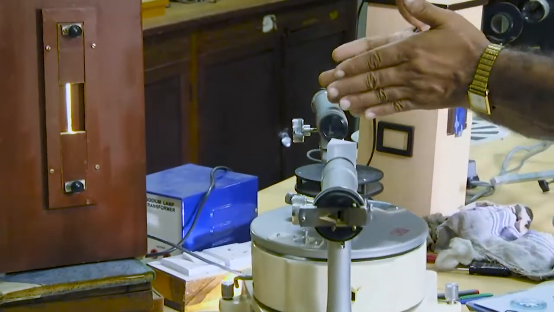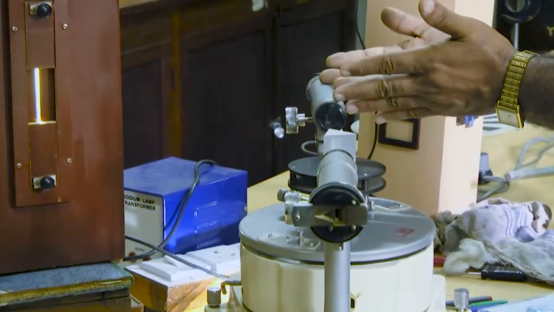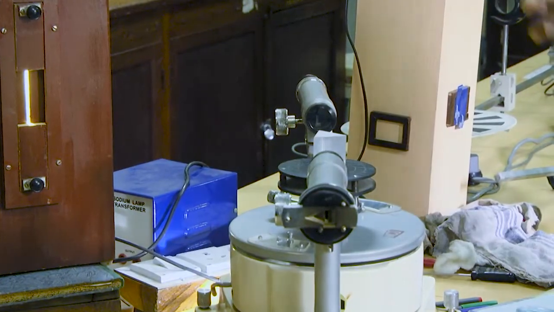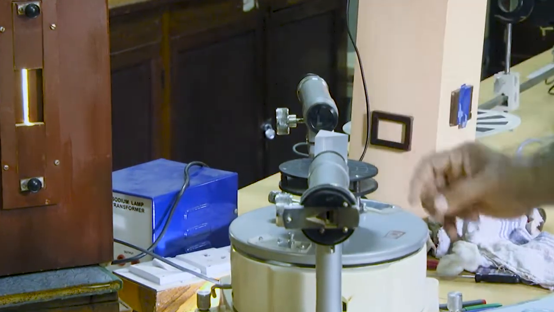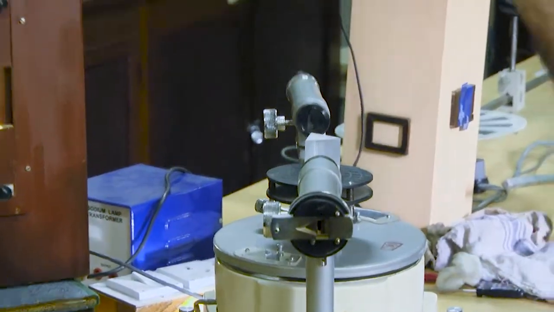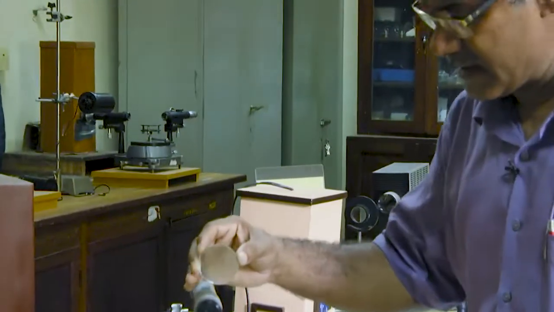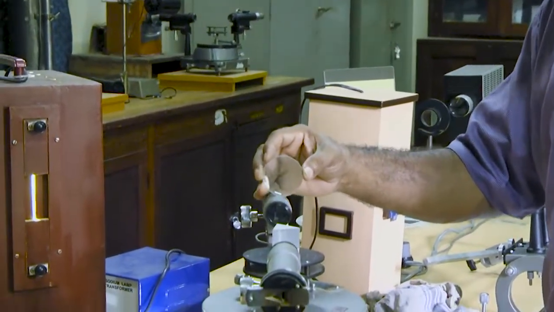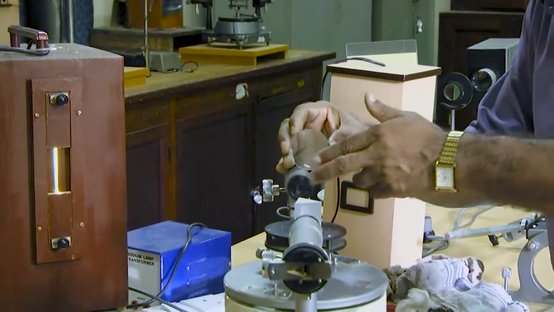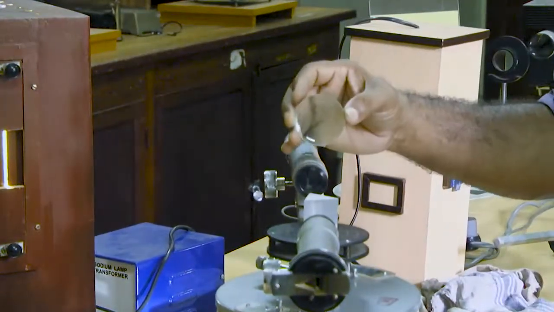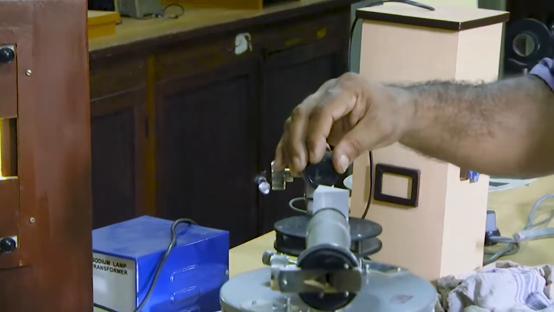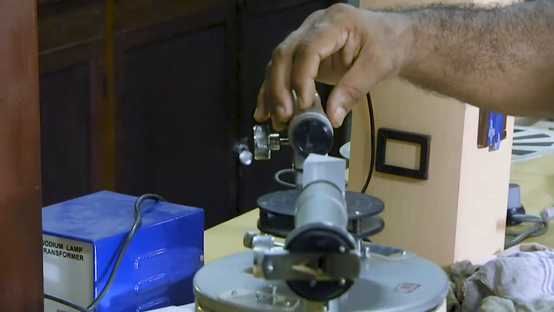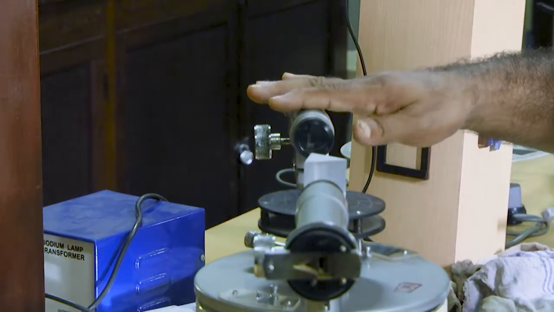Now, what is inside the telescope? Here again, as I told you, we have to focus the parallel rays. So there is another convex lens inside this telescope tube. The parallel rays pass through this convex lens, which is here somewhere, so parallel rays fall on the convex lens of this telescope tube.